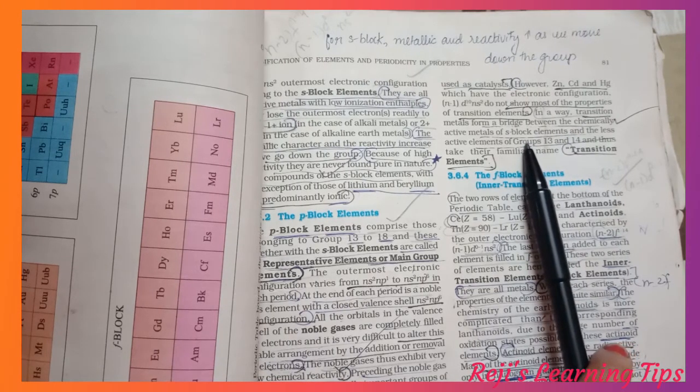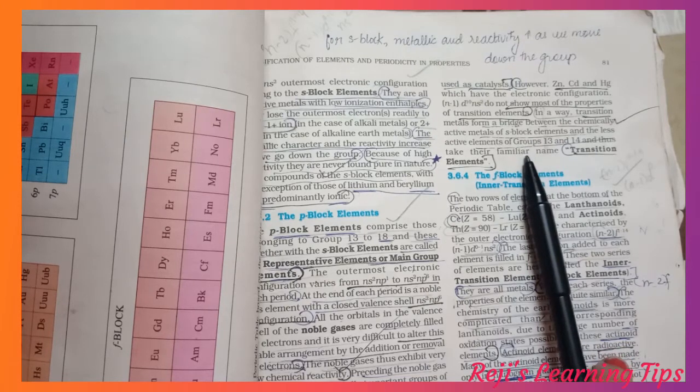The name d block transition elements came from this bridge between the chemically active s block metals and the less active elements of groups 13 and 14.